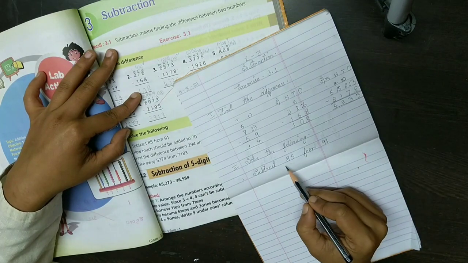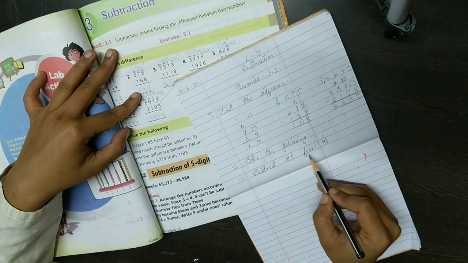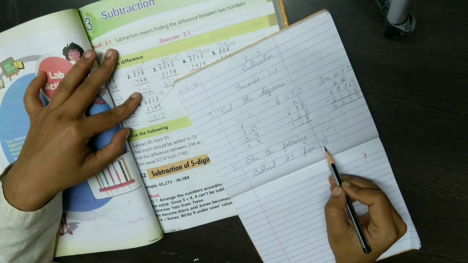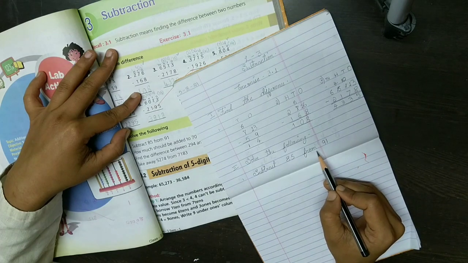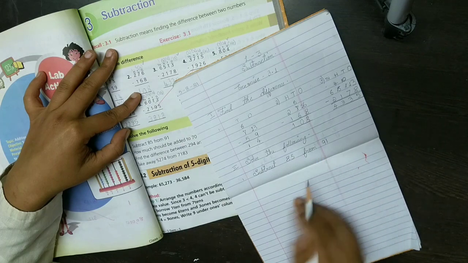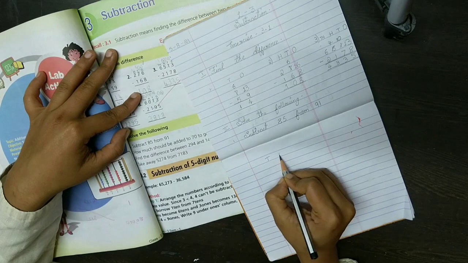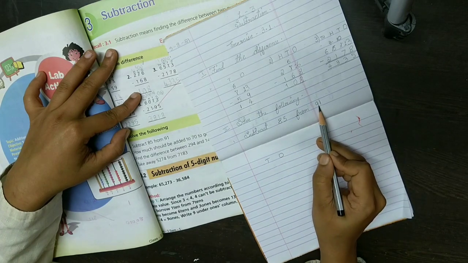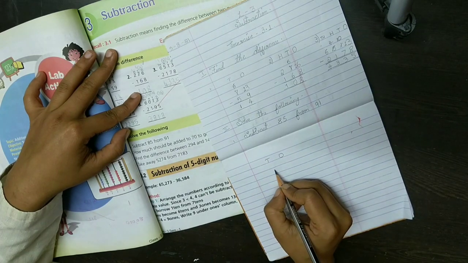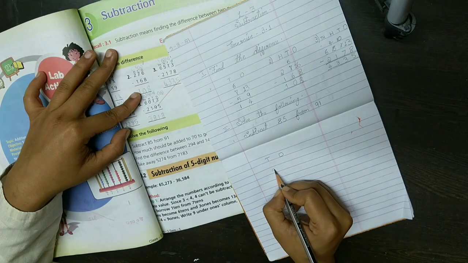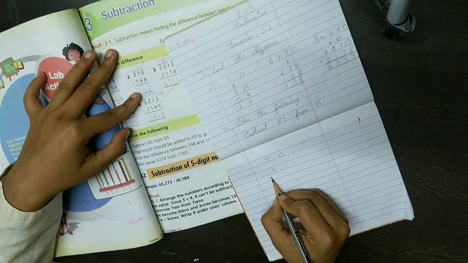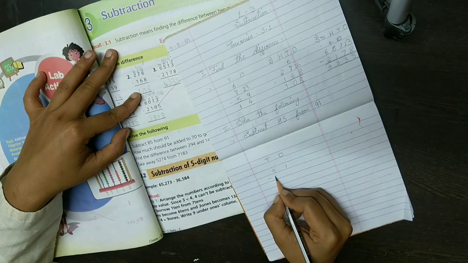See children, you can see here subtract 85 from 91. So you should always write the number which is after 'from' first. I write T-O. After 'from' what do I have? 91. So that I should write first. Leave one line and write 91 subtracted with 85.